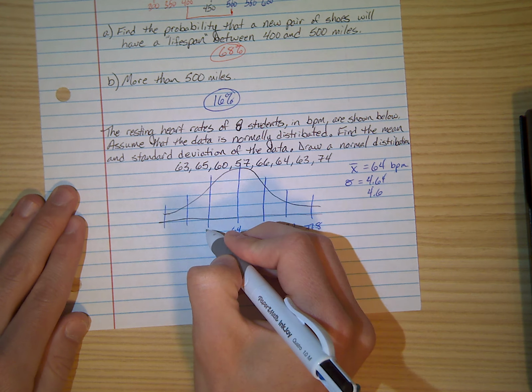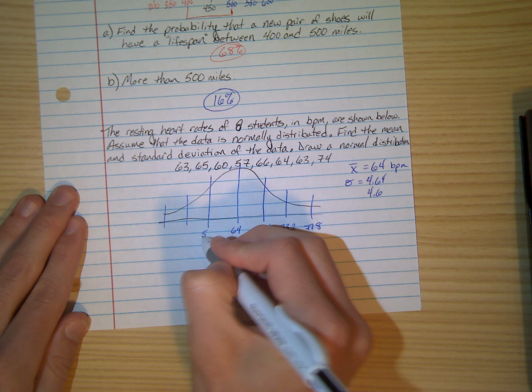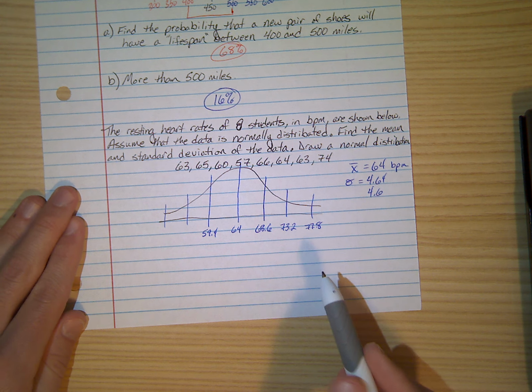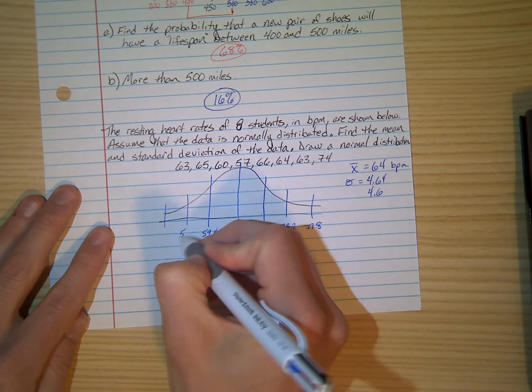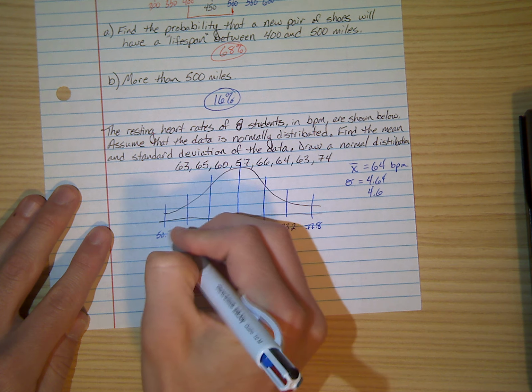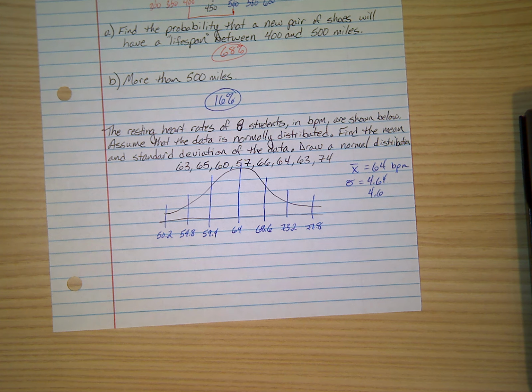Going the other way, you just subtract 4.6 from 64. So that would be 59.4, 54.8, and then 50.2. Okay, so those would be the values that you would have for each of your standard deviations above and below the mean. There's not a follow-up question here, but you see how you would actually draw that out.